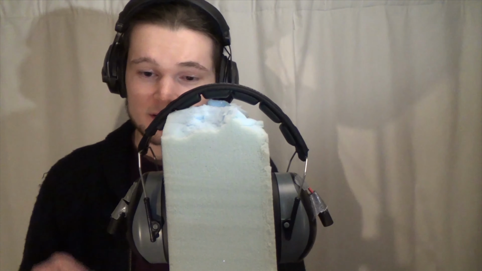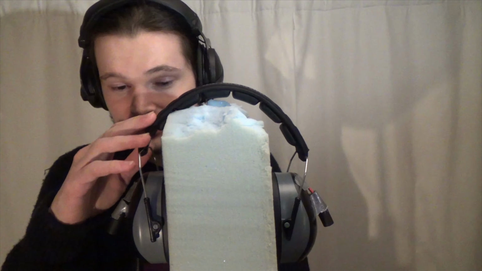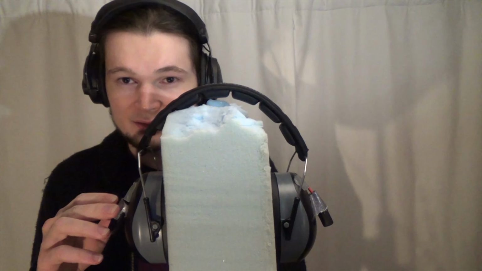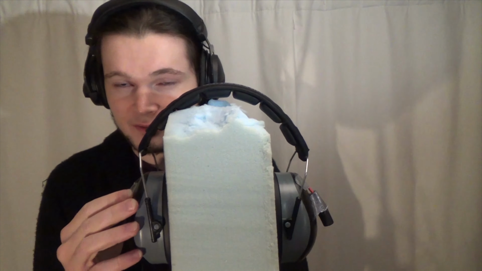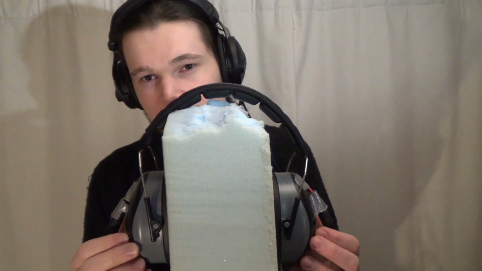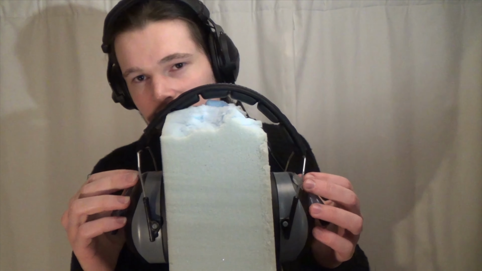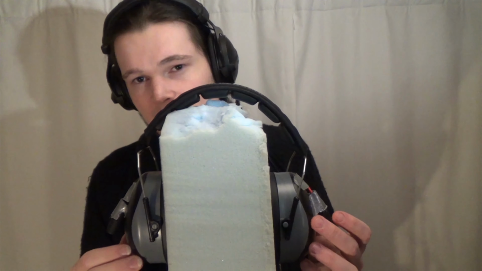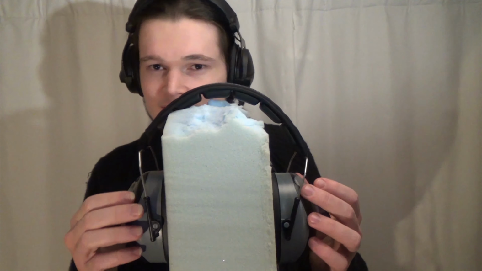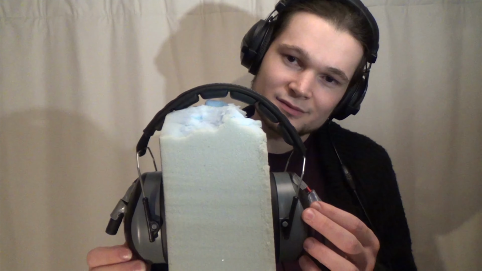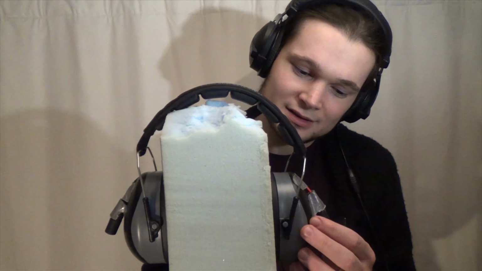Or do you like the kind of sound that can be made by touching the microphones? Because when you're touching the microphones like this, it's not too important to have amazing binaural recording technique.